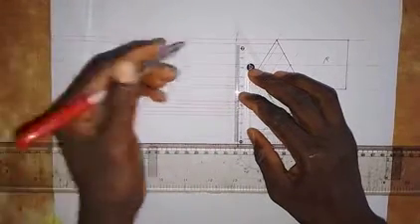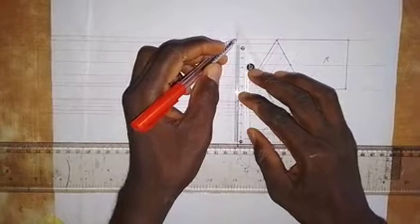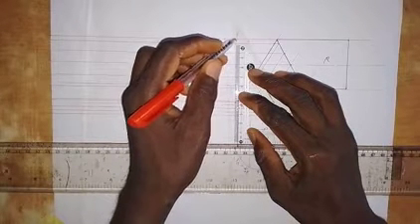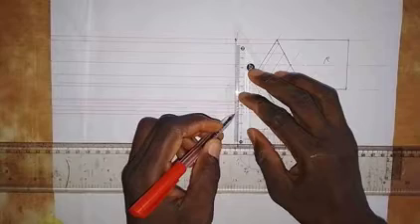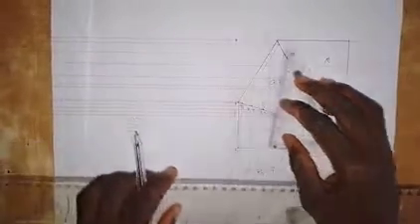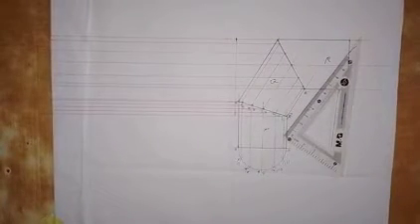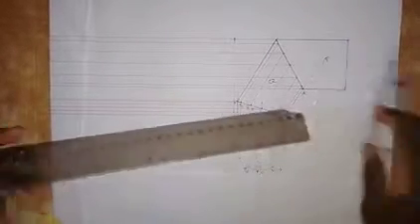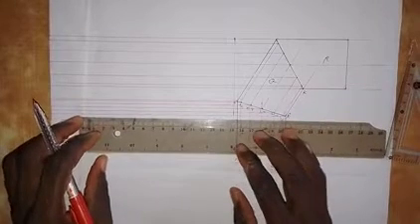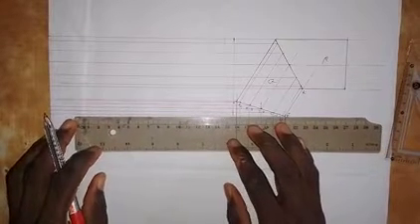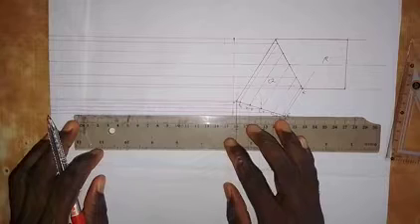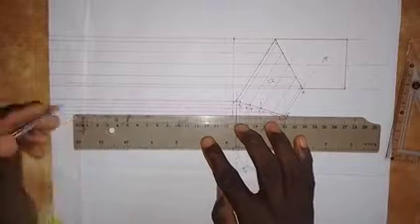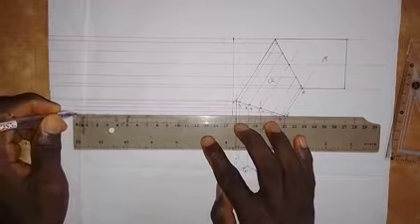So I'm going to terminate it here. Just draw a vertical line here, and from this point I'm going to take a measurement of 157 millimeters. So this is 157. I have 157 here.